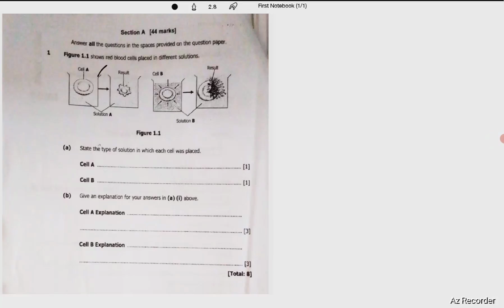Here we're looking at a question on osmosis. The question says Figure 1.1 shows red blood cells placed in different solutions. So you have cell A and cell B.